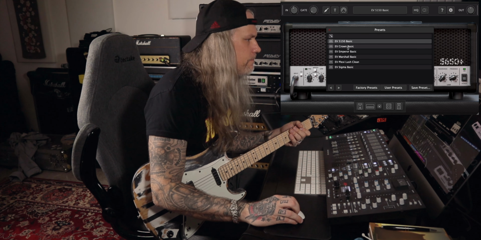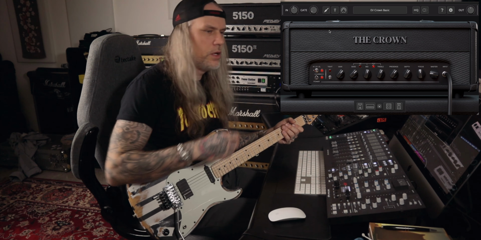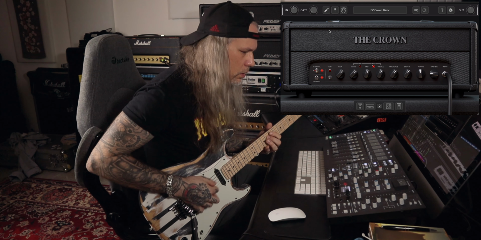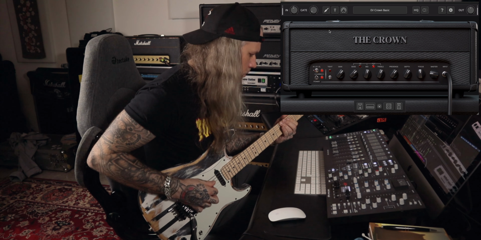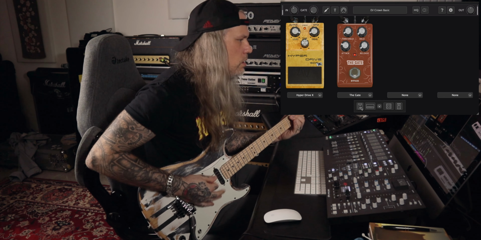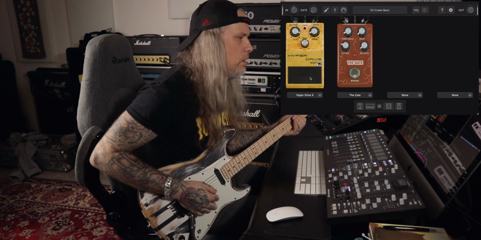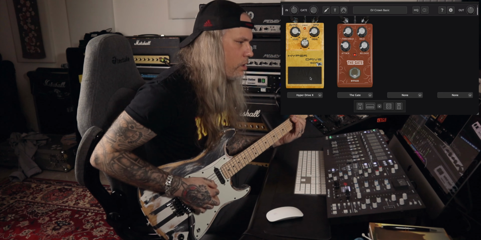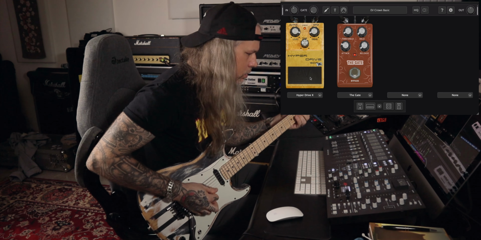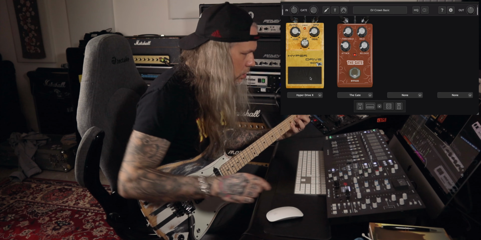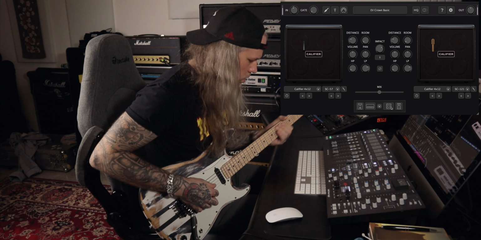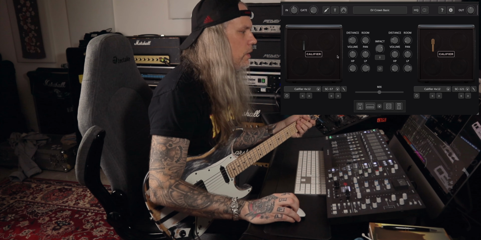Okay, then my crown, I don't think I used this on a song. This is, I believe, Mesa Boogie's Triple Crown. Cool, and the califier cabinet.